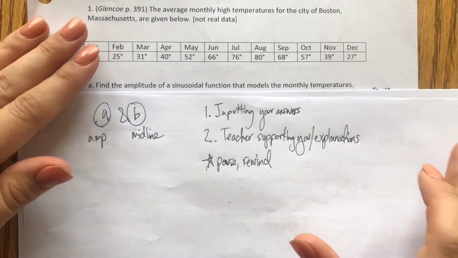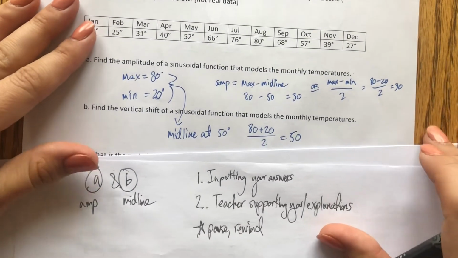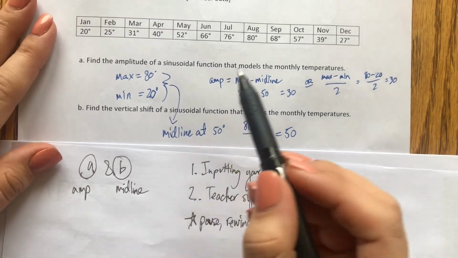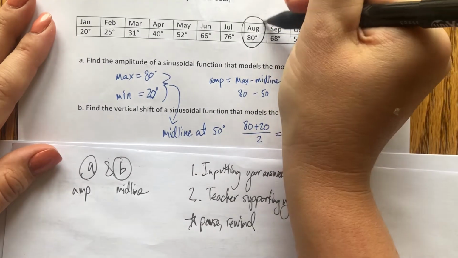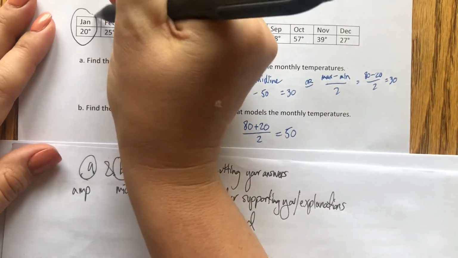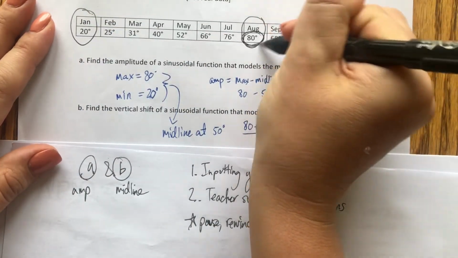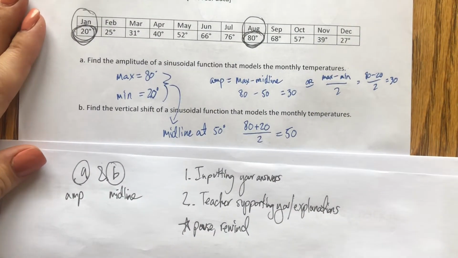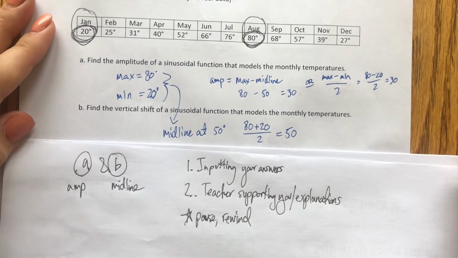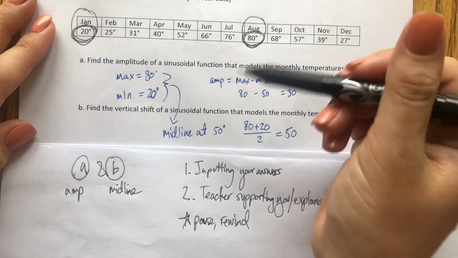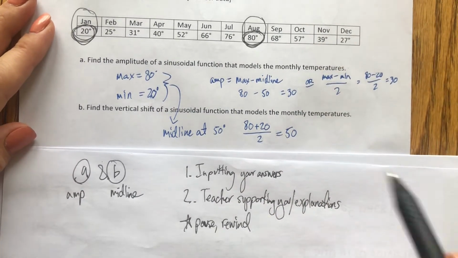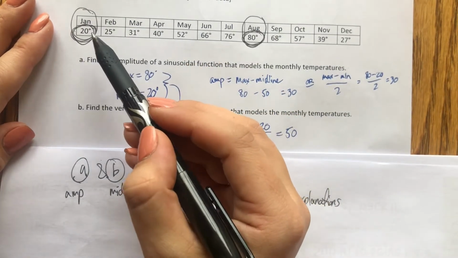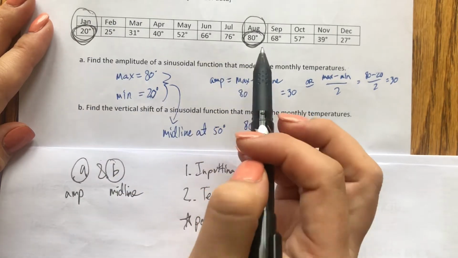Okay, let's go over it. The midline is 50. How I get that is I find my max and my min. August has my max and January has my min. So my max is 80 and my min is 20. For both the amplitude and the vertical shift, I need those two numbers. For the vertical shift, there's a formula here, but I just think to myself, what's halfway between 20 and 80?